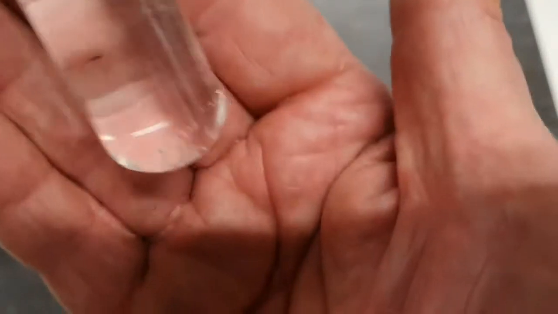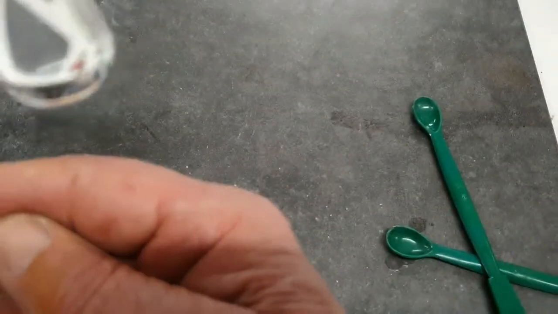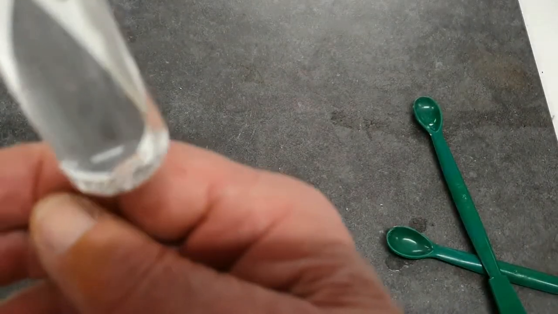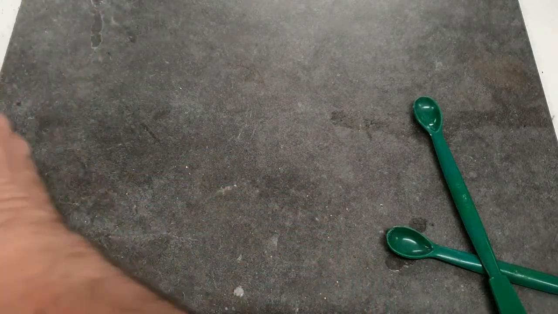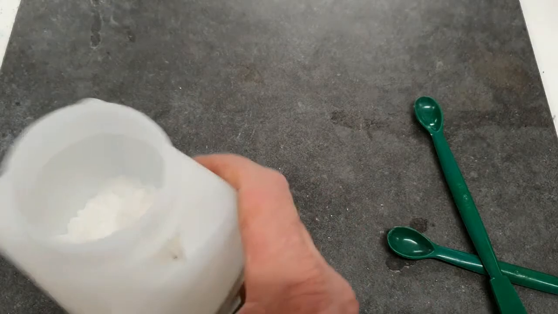And at this stage, it looks as if it's almost entirely dissolved. So we'd say sodium carbonate decahydrate is soluble in water.